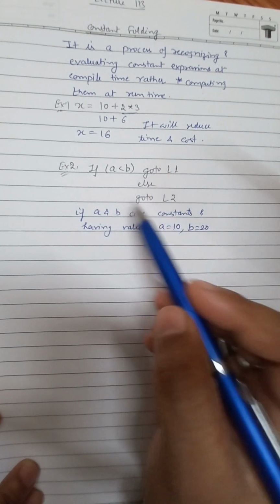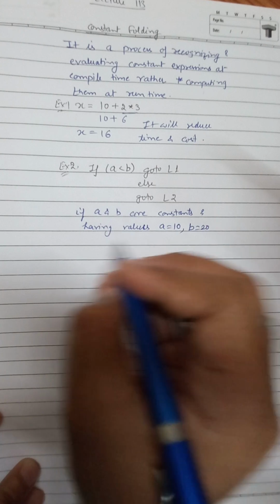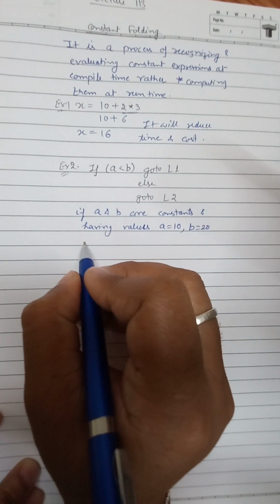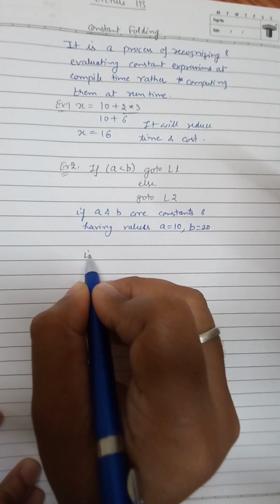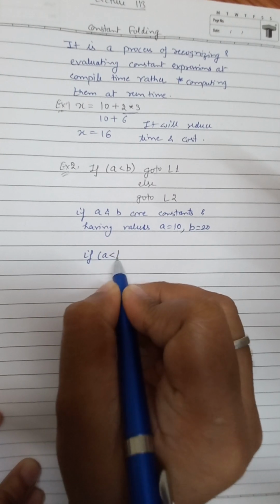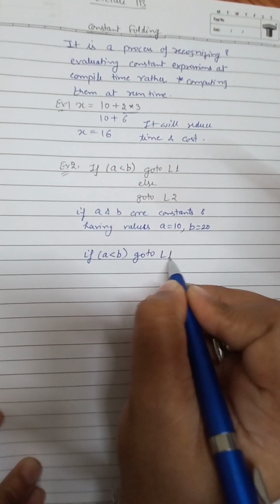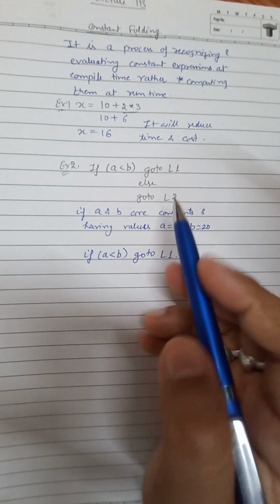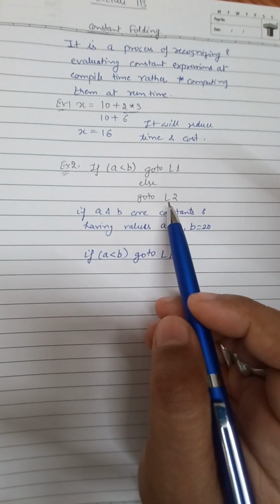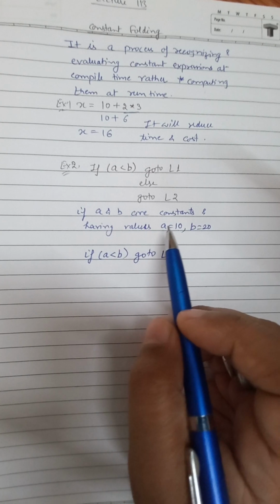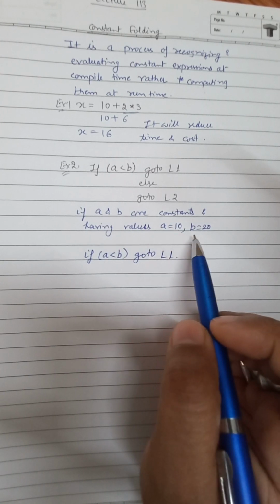So instead of putting all these lines, we can write directly: if a less than b, then go to L1, because from the values it is clear. We do not need to write another line, because a value is already fixed, b value is already fixed.